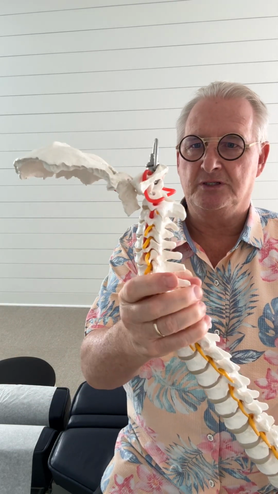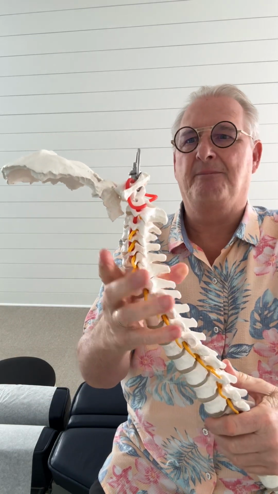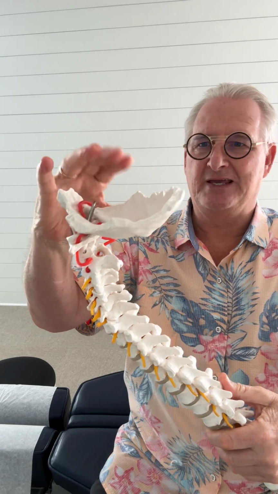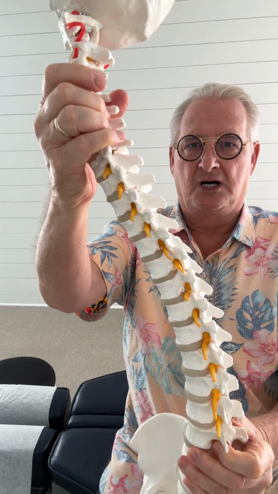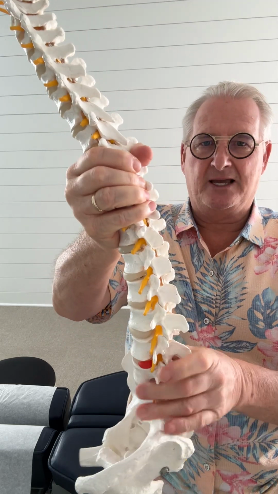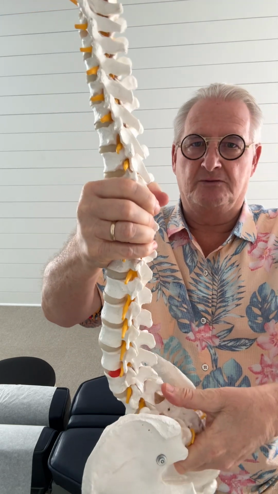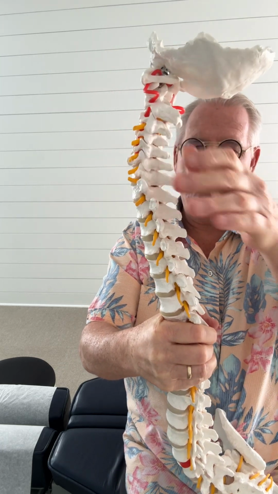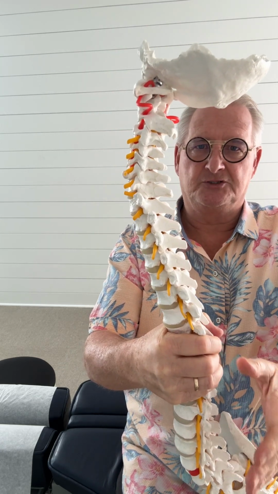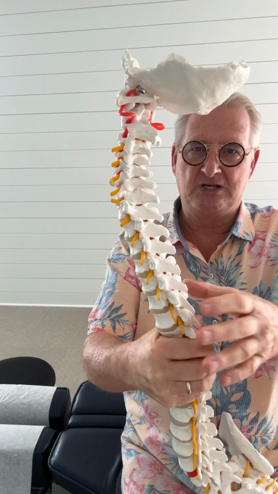It's got a forward lordotic curve in the top. And here's the skull, just the back of the skull here. And then the torso makes a little hump like that. And then the low back makes a forward curve like that. So we have two lordotic curvatures and one kyphotic curvature in the thoracic region, or the rib area here.